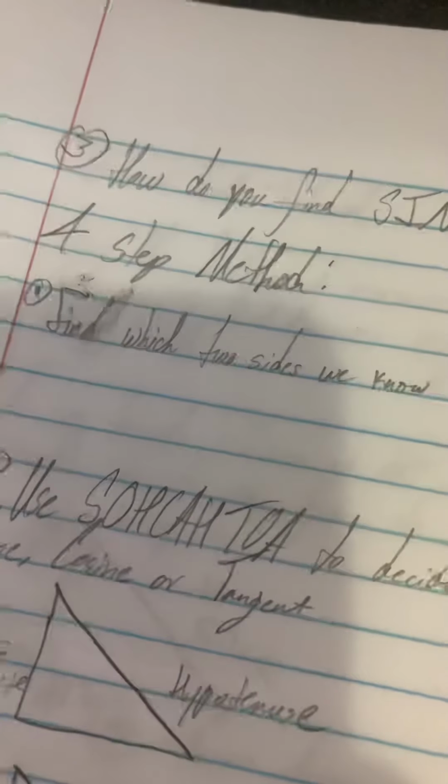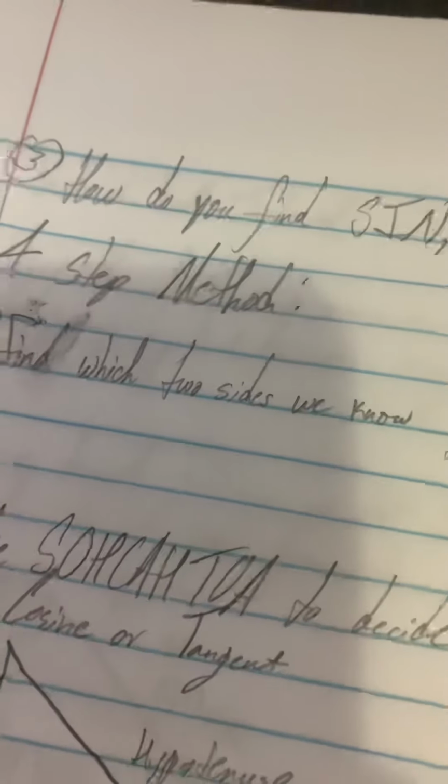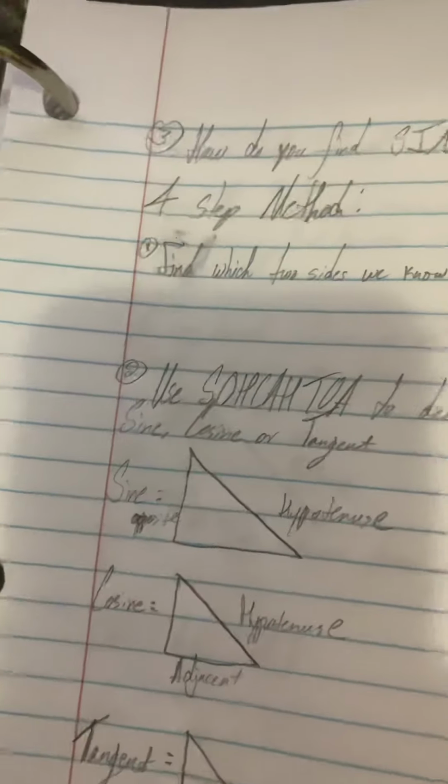So for question 3, since we just used the tan method, it says, how do you find sine, cos, or tangent? So sine, cosine, or tangent. What we learned in class is the 4-step method. And basically, I'm going to walk you through the 4-step method.